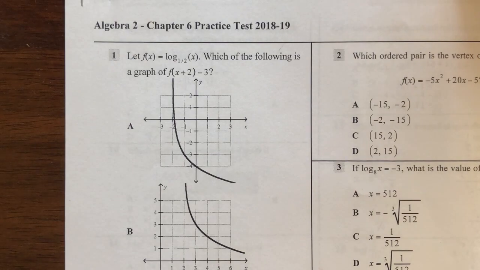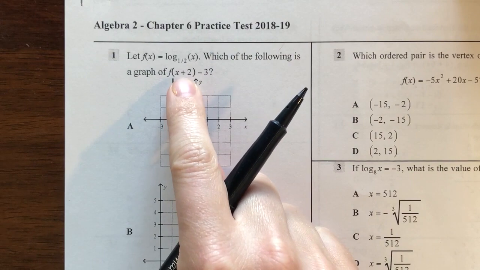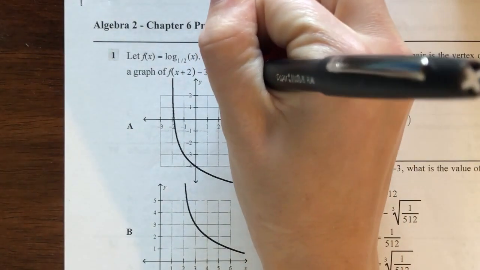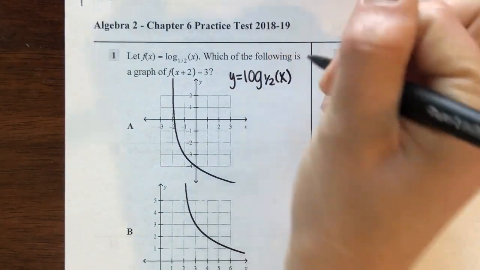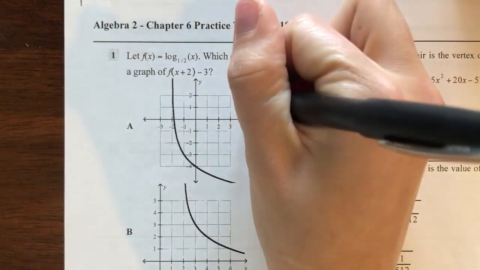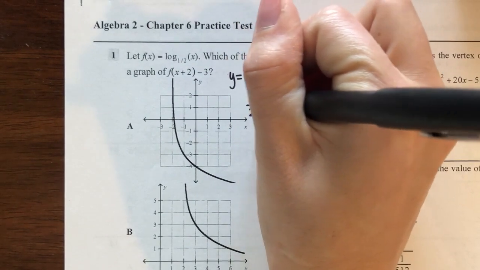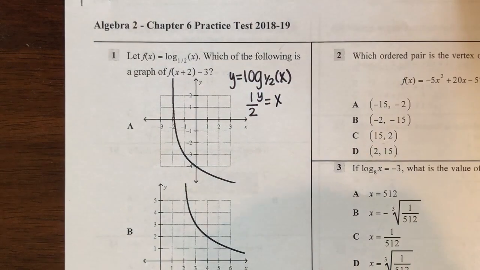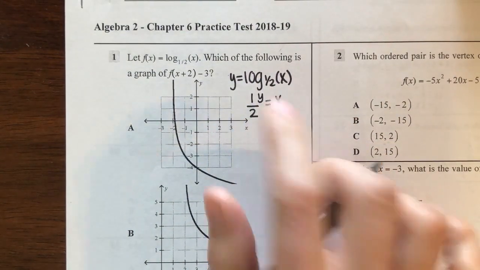For number one, we're gonna graph this log function and then apply this transformation. So when we are graphing log base 1/2 of x, we're gonna graph that part first. We wanna first rewrite this as an exponent. So it's 1/2 to the y power is equal to x. So that's how you would rewrite this log function as an exponential.